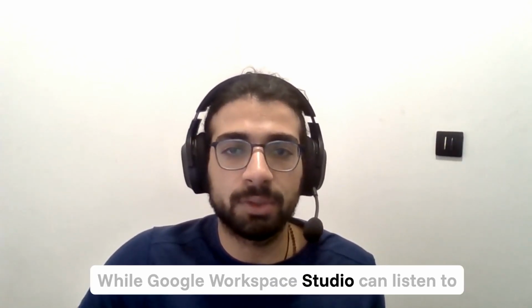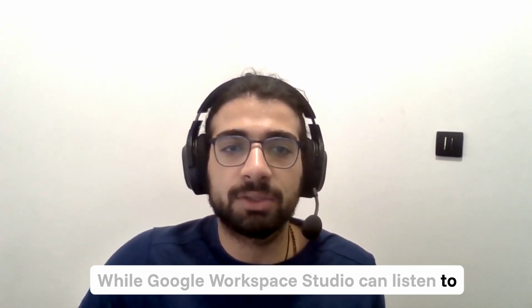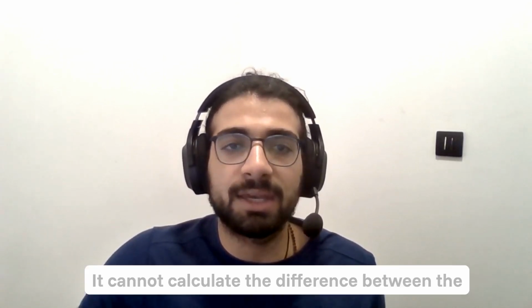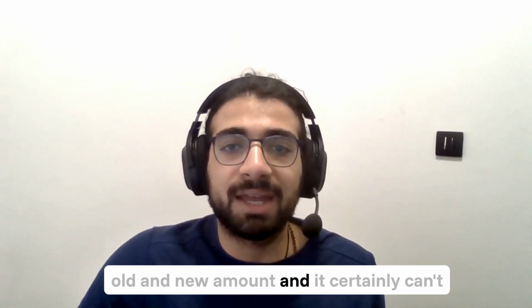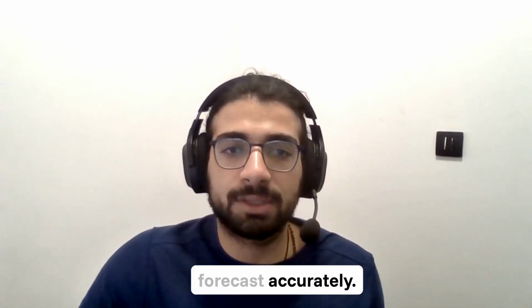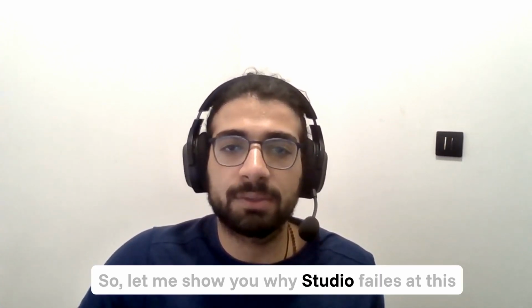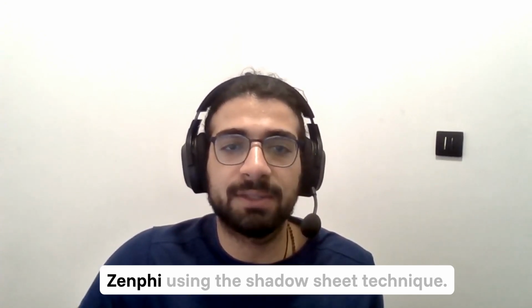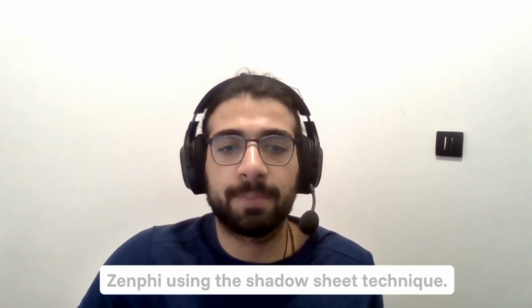While Google Workspace Studio can listen to changes in a sheet, it hits a wall immediately after. It cannot calculate the difference between the old and new amount, and it certainly can't perform the math needed to update the forecast accurately. So let me show you why Studio fails at this and how we can build a robust solution in Zenphi using a shadow sheet technique.